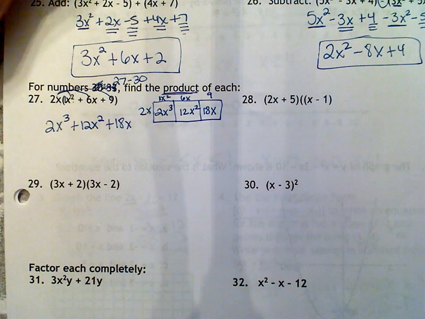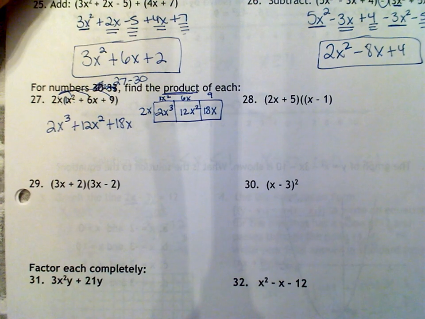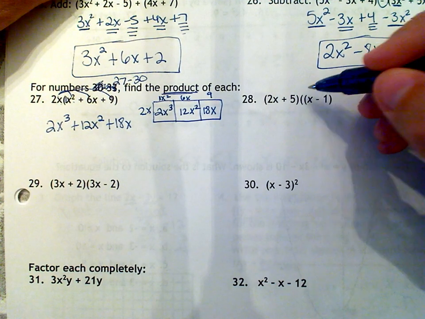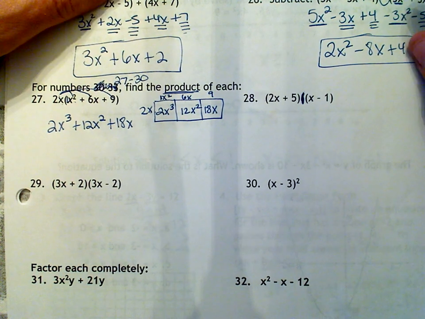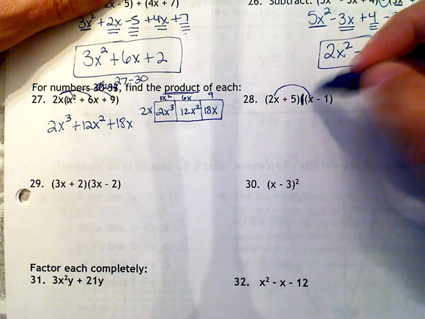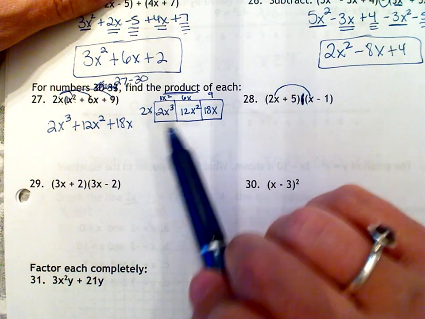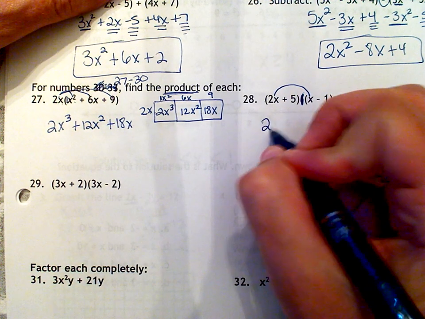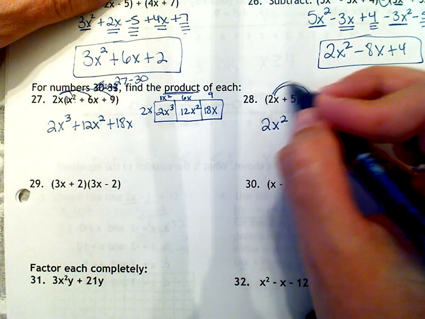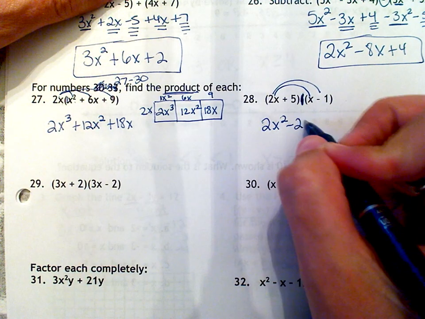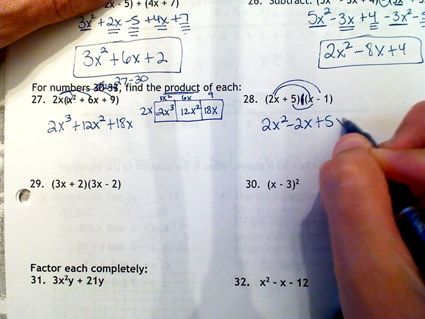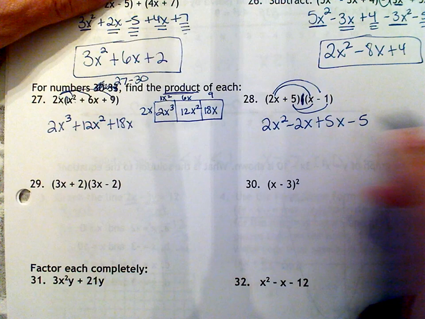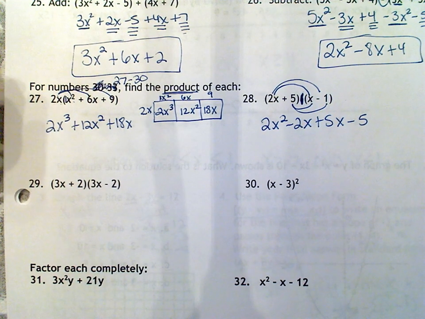All right, on 28, again, you're going to distribute. I don't know why there's 2 sets of parentheses here. There should only be 1. But that's multiplication. So we're going to do 2x times x. Hey, we just did that on the last one, sort of. So that's 2x squared. 2x times negative 1, negative 2x. Then we distribute the 5. 5 times x is 5x, and 5 times negative 1 is negative 5. Watch your signs. They are important. They're not just there for looks.